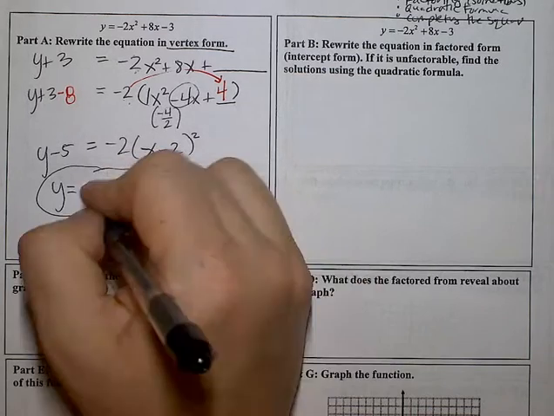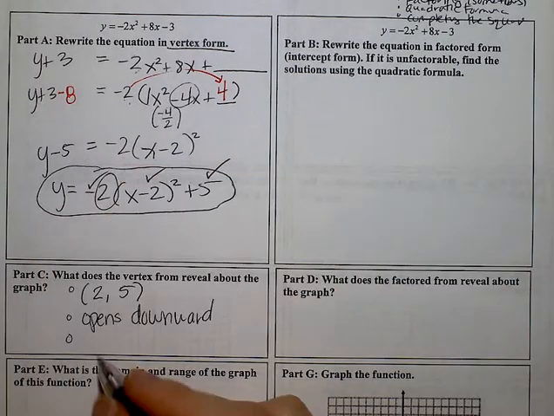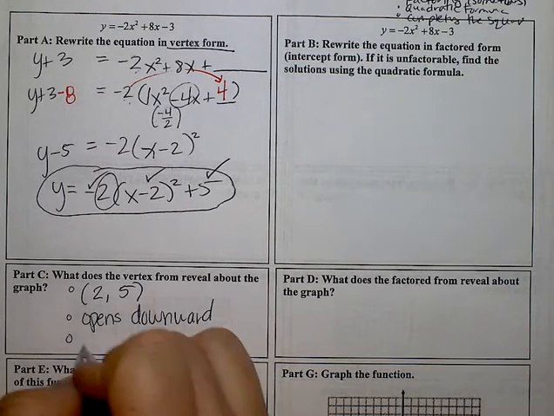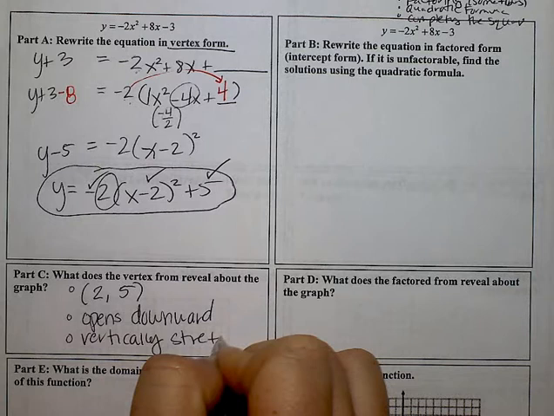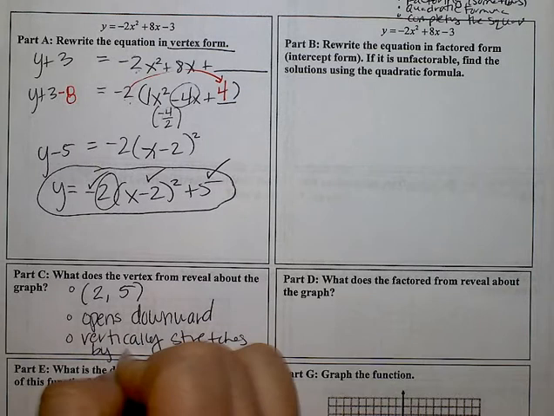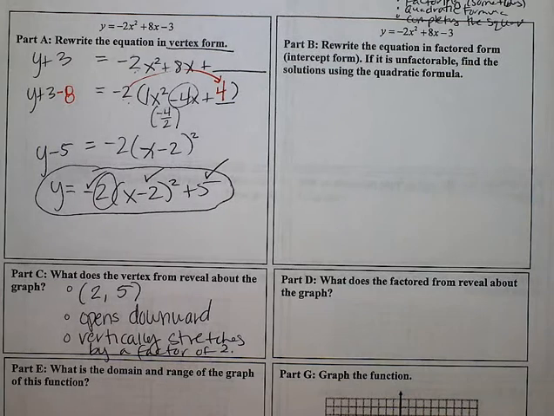So I've taken care of this and the vertex. And the last one, because 2 is greater than 1, we say it vertically stretches by a factor of 2, not negative 2. Remember, the negative sign tells us whether it's going to open up or down.